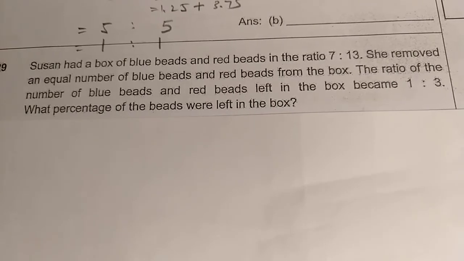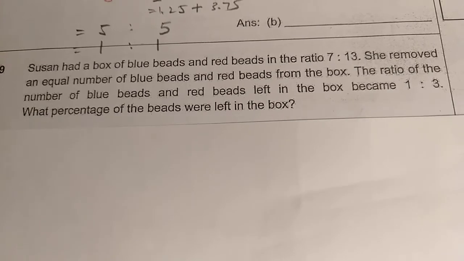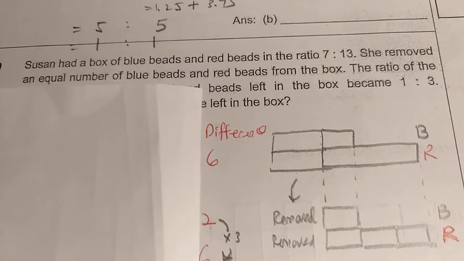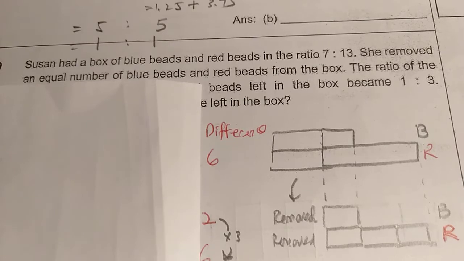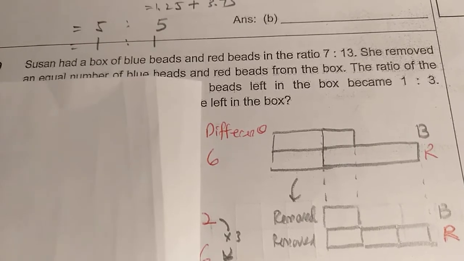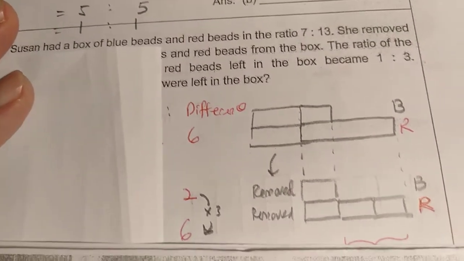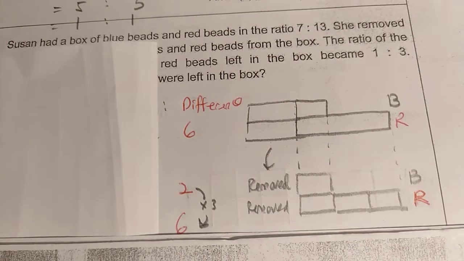The ratio of the number of blue beads and red beads left became 1 to 3. What percentage of the beads were left in the box? So this is how you understand the question by looking at the model. The idea is to not rush into doing this, just understand it first.